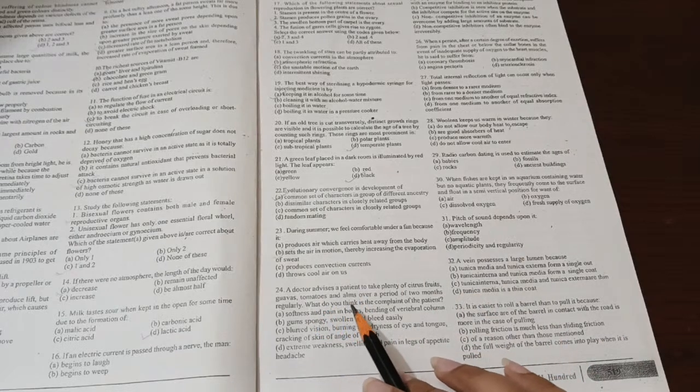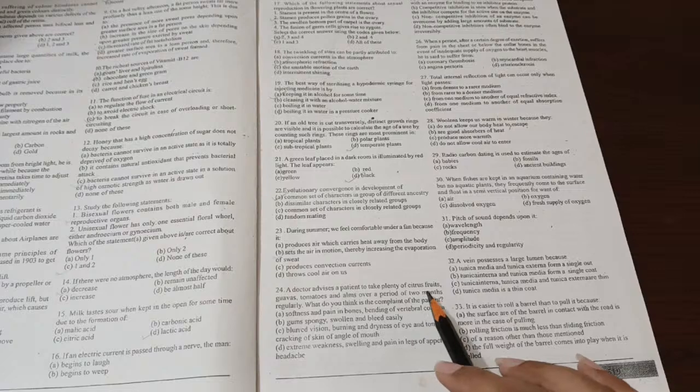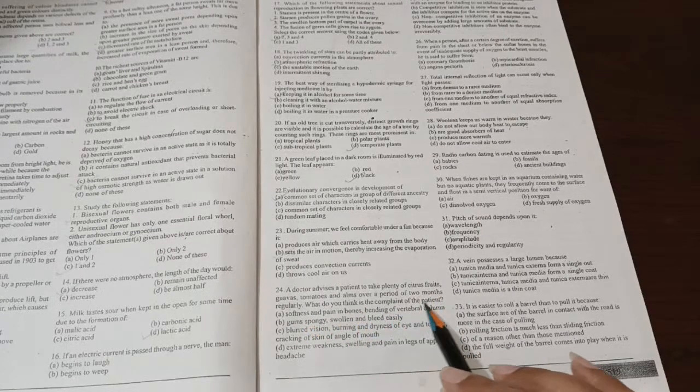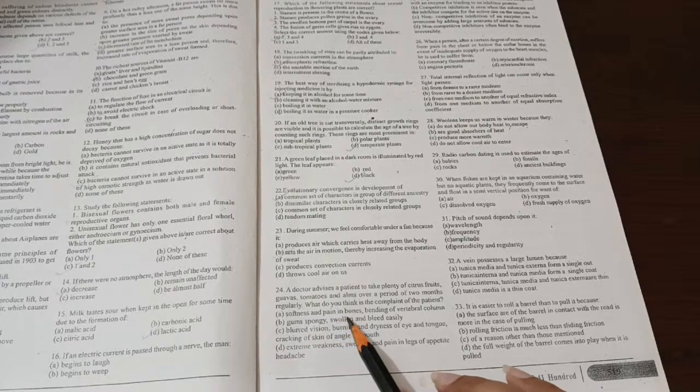A doctor advises a patient to take plenty of citrus fruit, guavas, tomatoes, and almonds over a period of 2 months regularly. What do you think is the complaint of the patient?